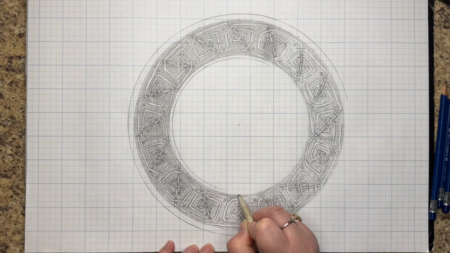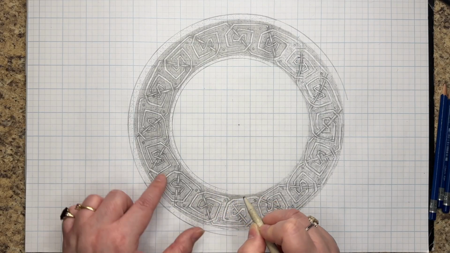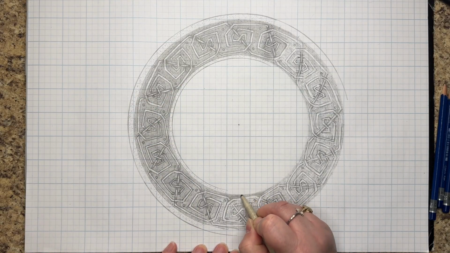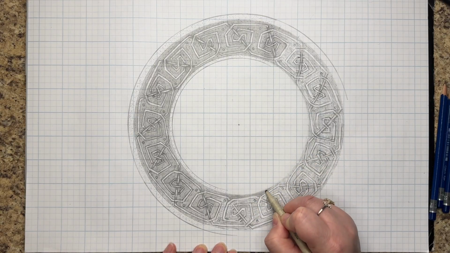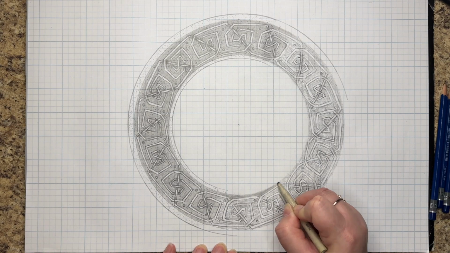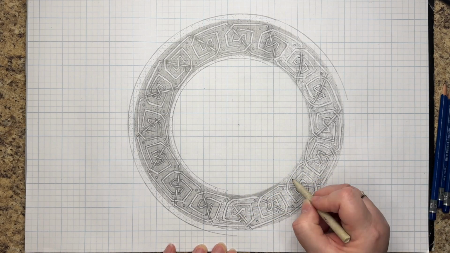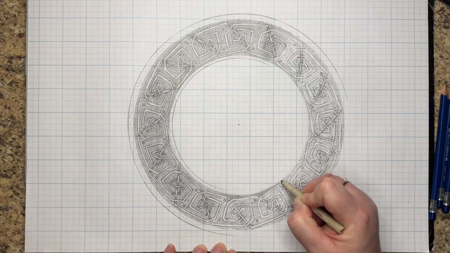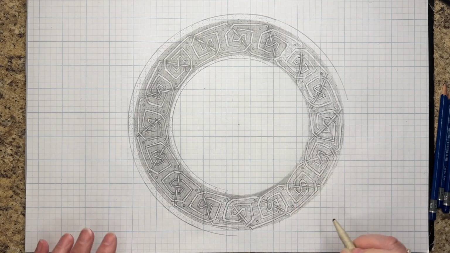So when you're blending, you want to go right up to the line. We're going to go over these lines and redefine them, so don't worry. Just try not to go into the knot or off, the best you can. If you can use one of these blenders with a smaller point, that might be better. I have one, I just like using this one. I don't know why.